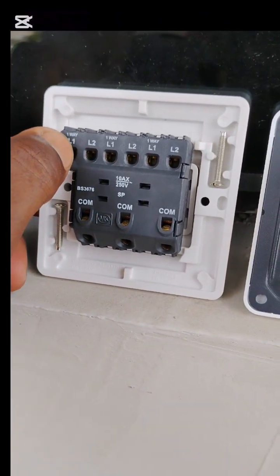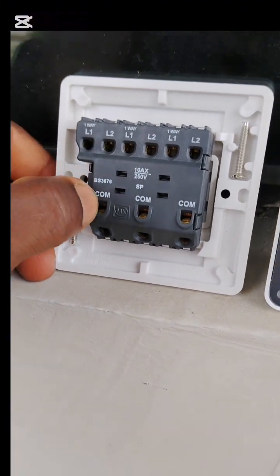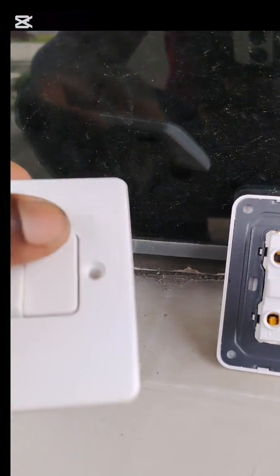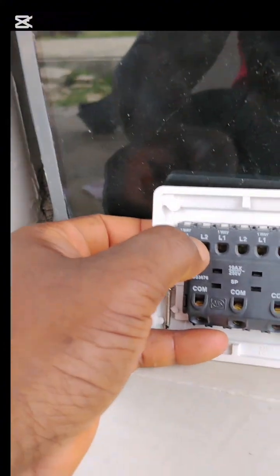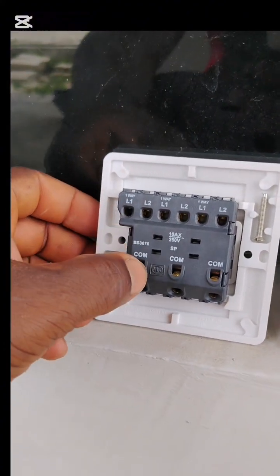Then the one going to your lighting point comes from the L1 here, because if you connect L1 and common, it means that it is the downside of the knob of the switch that turns the light on. Then if you press it upward, it will have connection to L2. Since nothing is connected to L2, the light will be turned off.